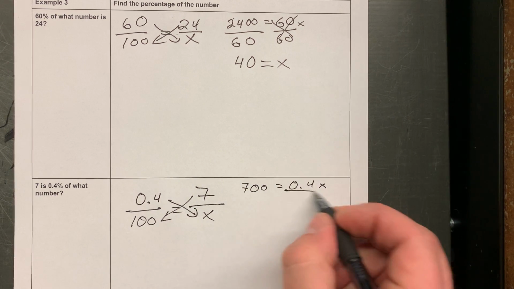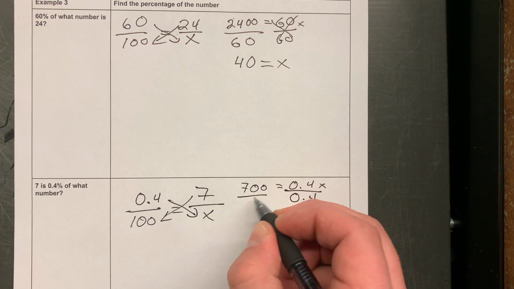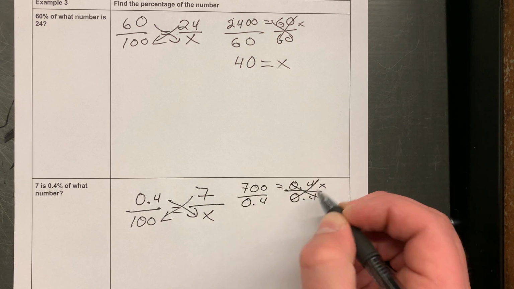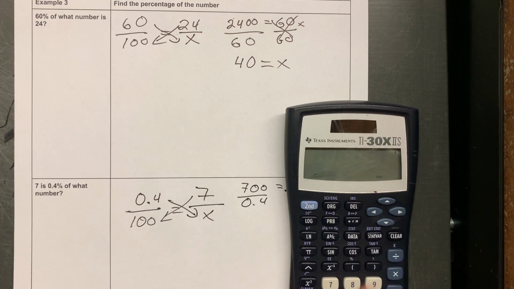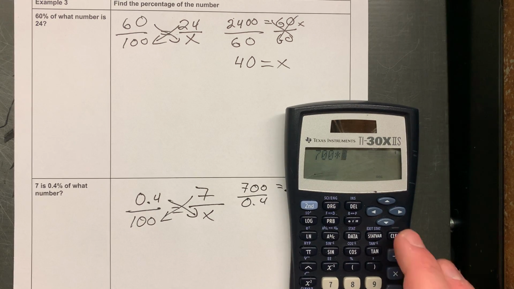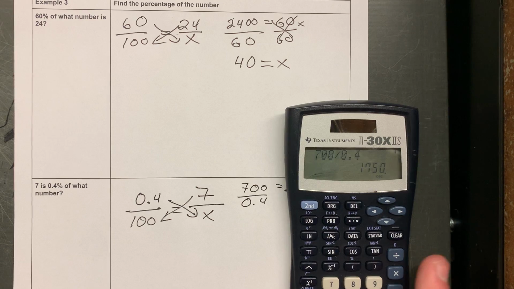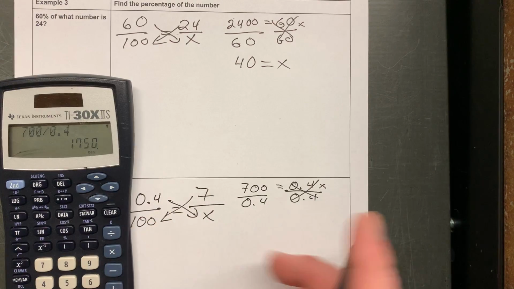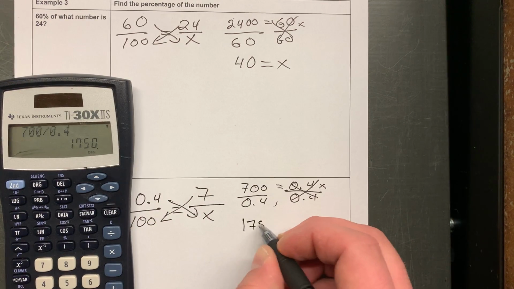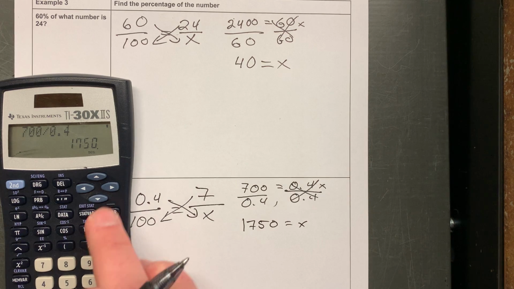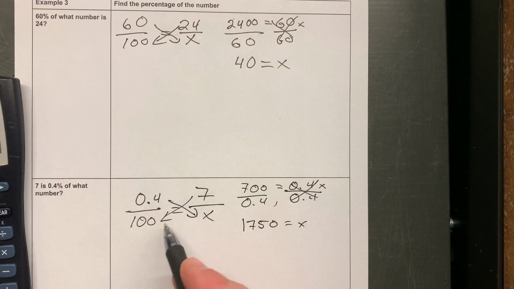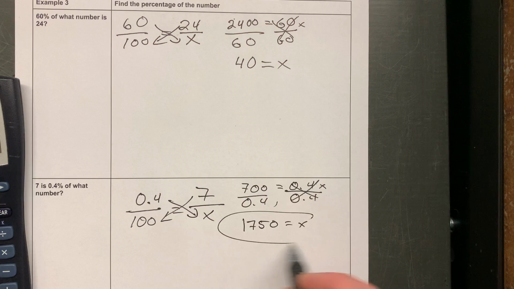I now need to divide by 0.4 to undo the multiplication that's happening. Take my calculator, do 700 divided by 0.4. I end up with 1750 equals x. So 7 is 0.4% of 1750.